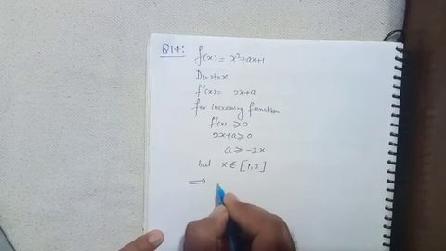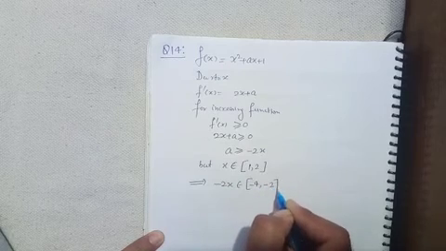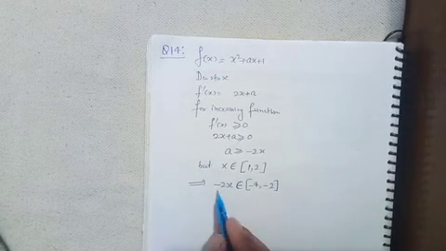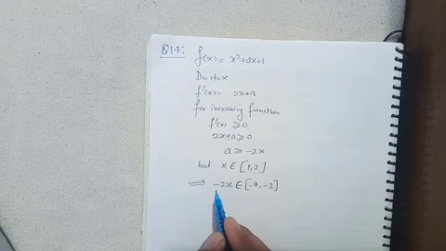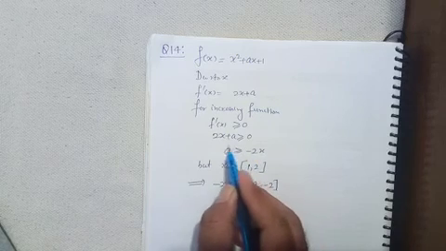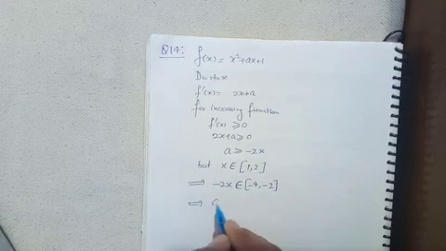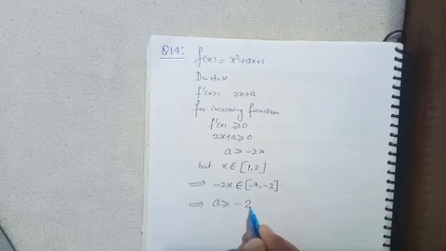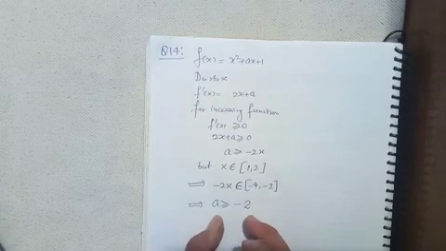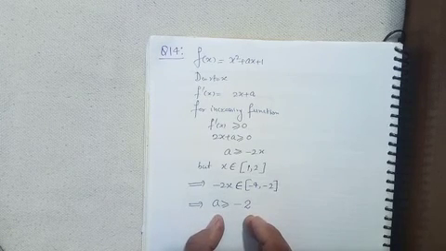This implies minus 2x belongs to minus 4 to minus 2. It means minus 2x may have any value varying from minus 4 to minus 2, and a should be greater than all such values. This implies a should be greater than or equal to minus 2. For these values of a, the function will be increasing. a is more than or equal to minus 2.